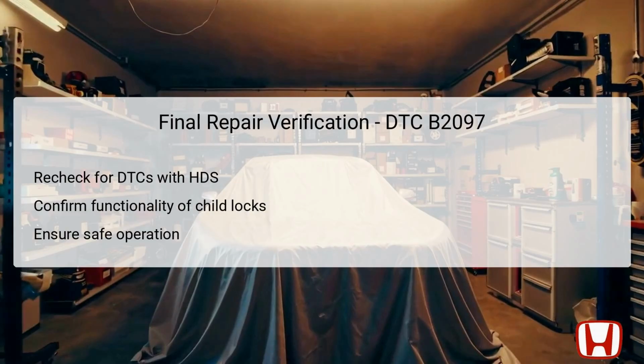After this verification, evaluate the functionality of the child locks on the right sliding door to ensure they are operational and secure as designed. Observing that the locks engage and disengage smoothly indicates that the repair was successful. Ensuring the overall safety and functionality of the vehicle is paramount, especially when dealing with systems related to child safety, as any oversight could lead to unsafe conditions.